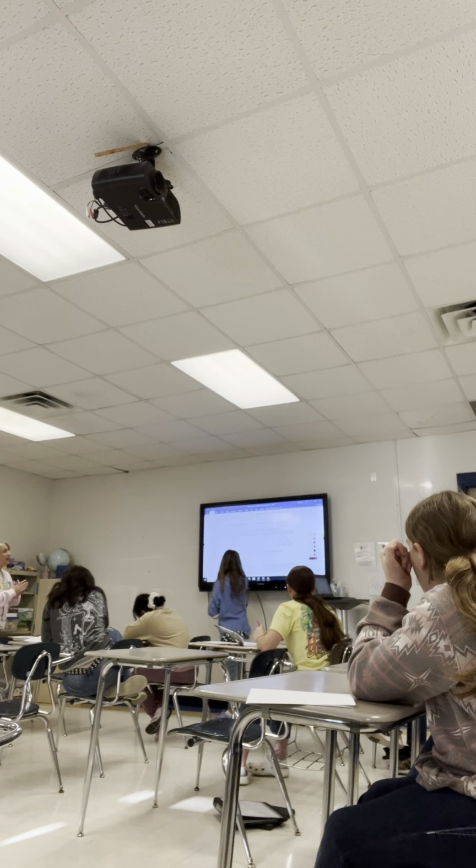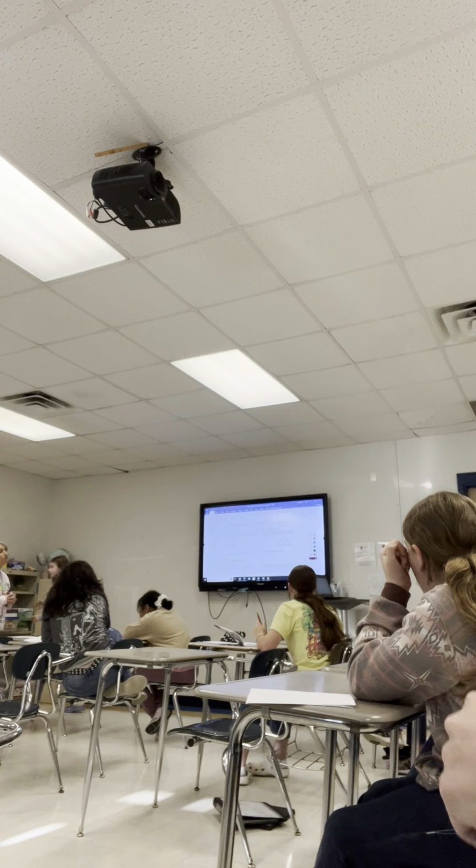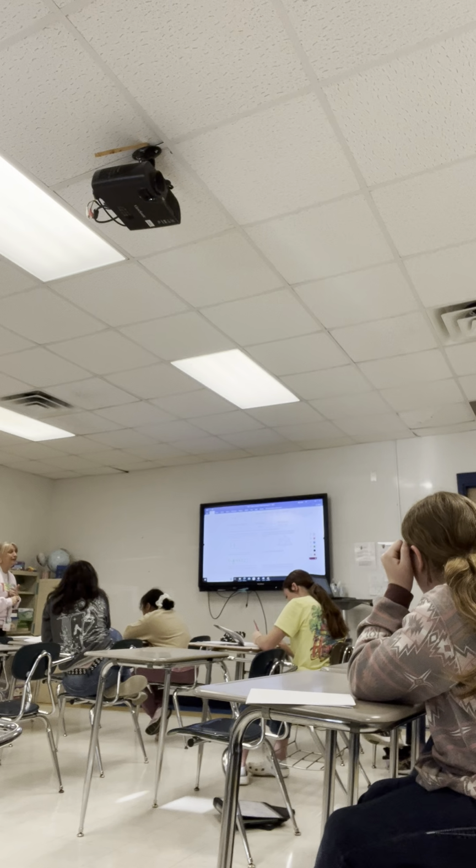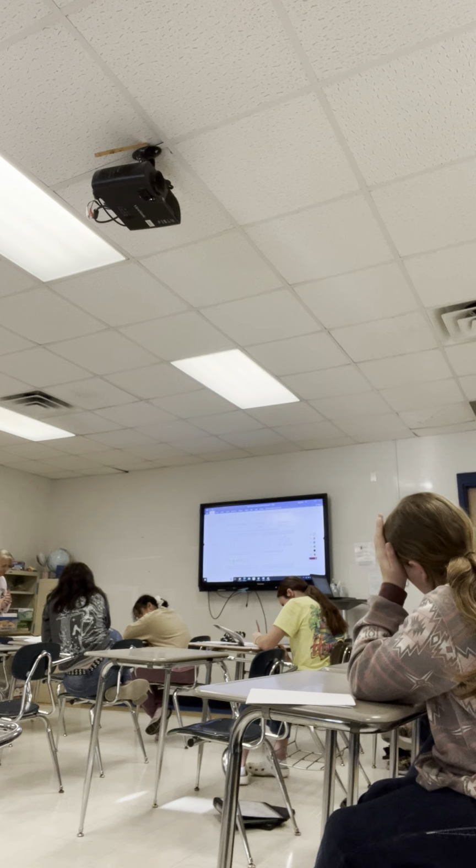Good job. Guys, did it ask me to solve? It says if the height is 6 meters, what is the area? So it told me to write the equation, but then it asked me what is the area, so what should I do next? Solve it for me.